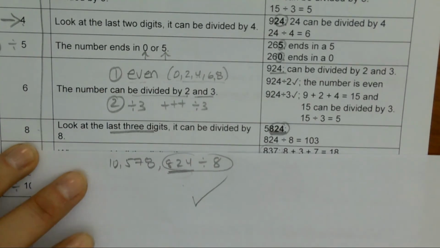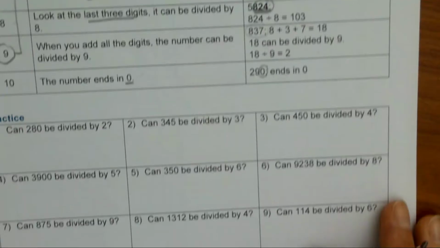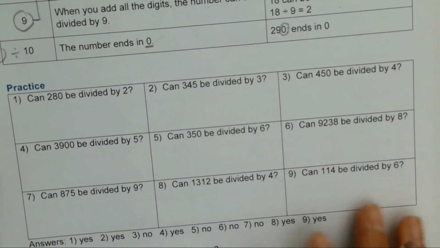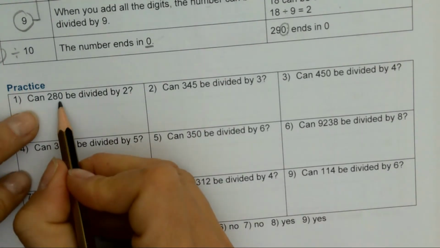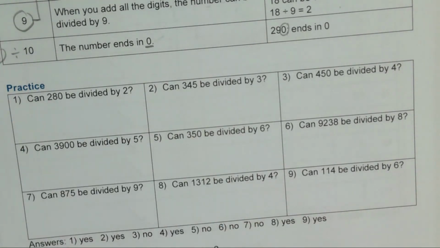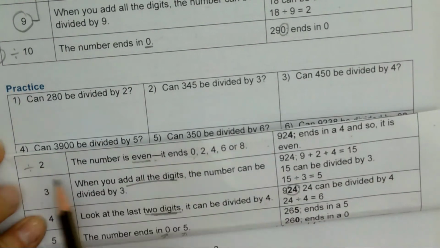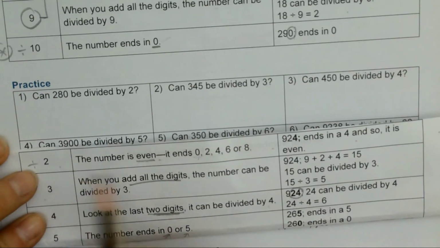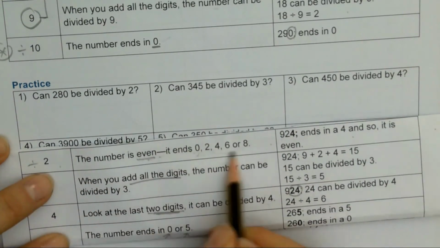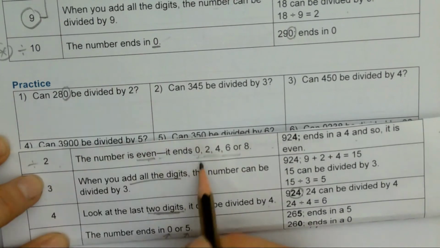So let's do the examples, the practice. Can this number be divisible by 8? Okay, so can this be divided by 2? So if it's divisible by 2, then we have to know that it's even and it ends in one of these. So 0 is an even number.